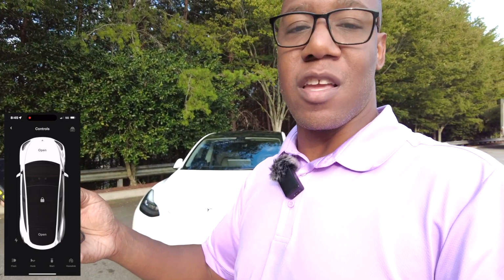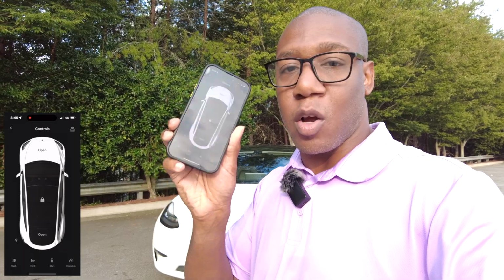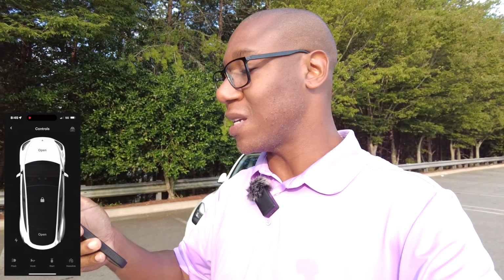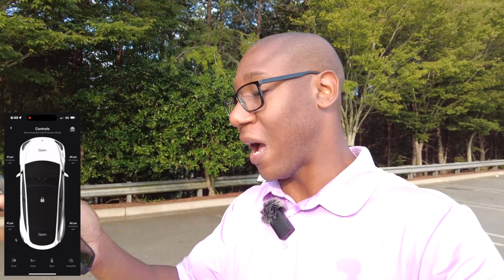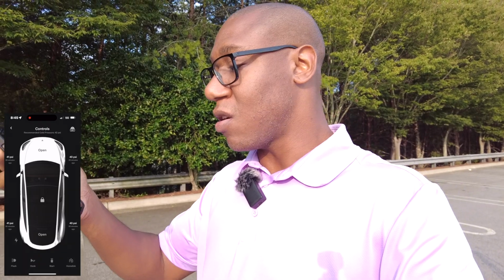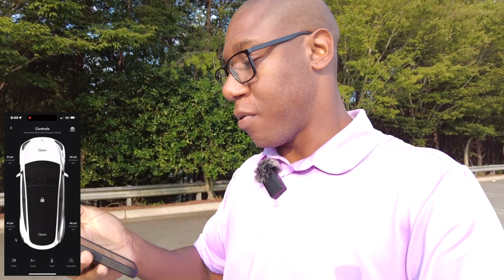Opening, closing, locking your car. Everything that we already did on the quick control is here. An additional thing on the control is, you see where it says PSI, you can check your tire pressure. So now you can see what my tire pressures were 35 minutes ago.